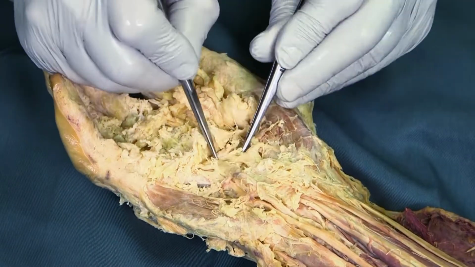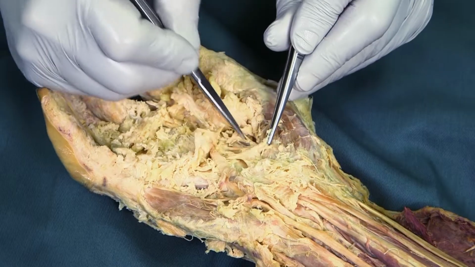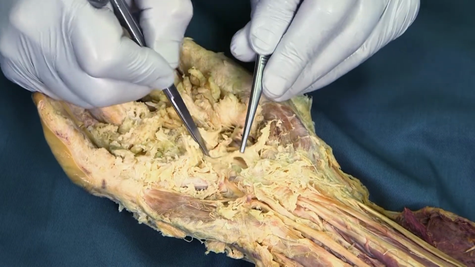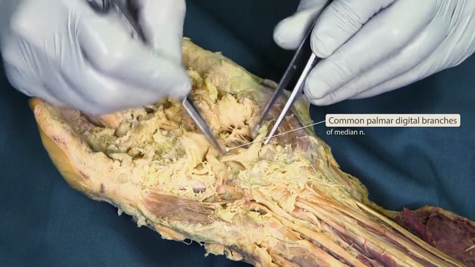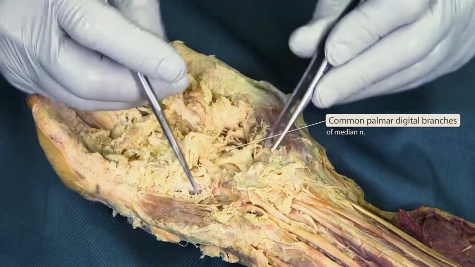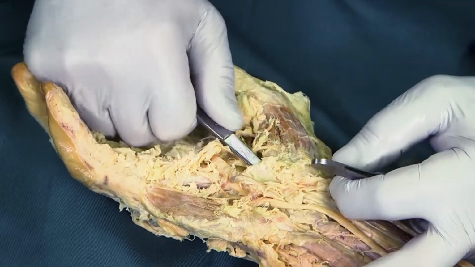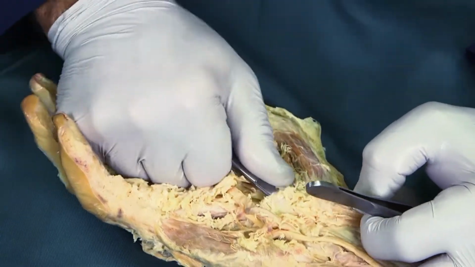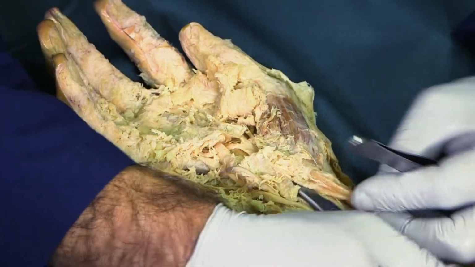And as soon as it comes, it starts to branch off to the palmar digital, actually the common palmar digital, right there, these branches. And then this structure right here that I'm passing my scissor underneath, and I can show you where it's coming from, or maybe I can actually do it from the other side.